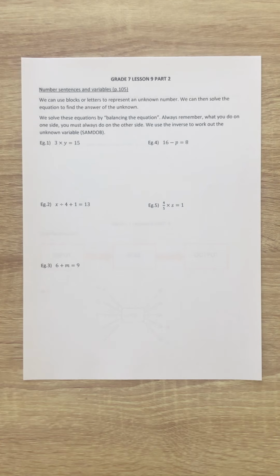In the first lesson we spoke about the theory of equations and expressions. In this lesson we're going to be focusing on equations, and how to solve an unknown variable. So it says we can use blocks or letters to represent an unknown number. We can then solve the equation to find the answer of the unknown.